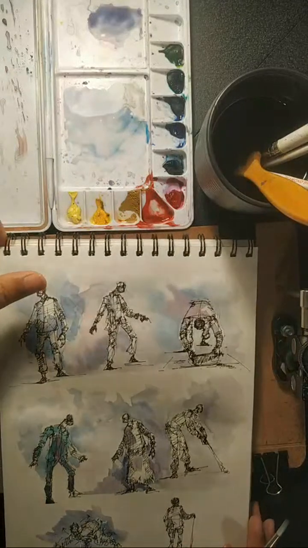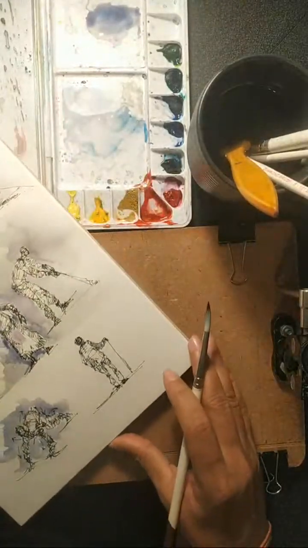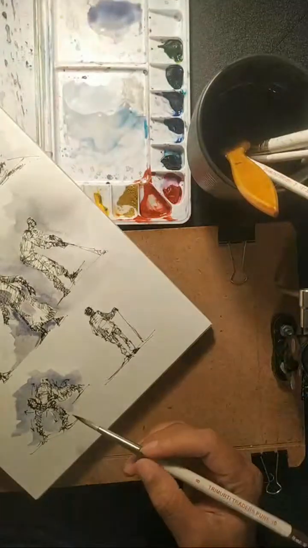I think we are very much completed, I think. So just to do these two figures, I'll take this a little bit close over here.